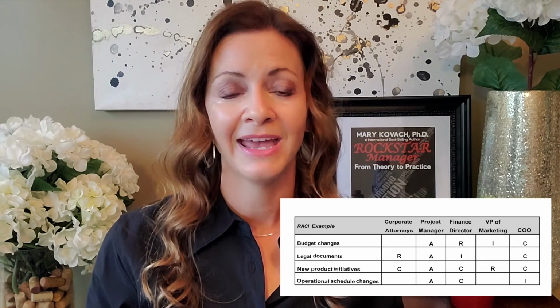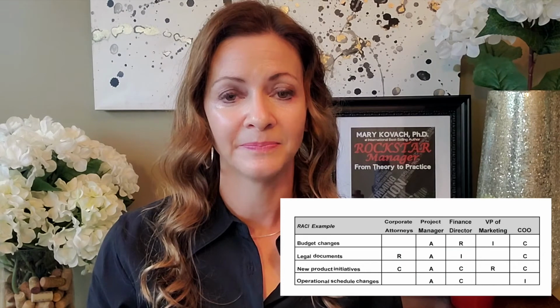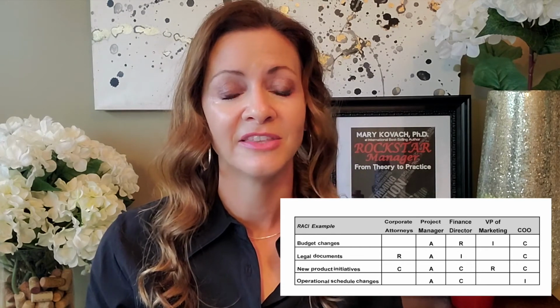So on the budget changes line, the finance director may have an R, the project manager the A, the COO a C, and the VP of marketing an I. This means the finance director is responsible for designing and implementing the budget changes, or he or she may use his direct reports. The COO should be consulted before any implementation. The VP of marketing only needs to be informed, and the project manager is accountable for any changes within this project. You get the picture.